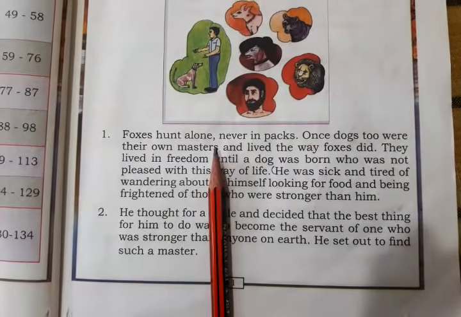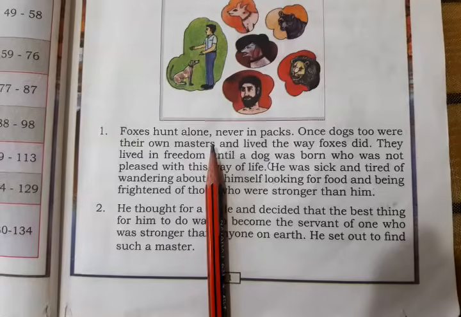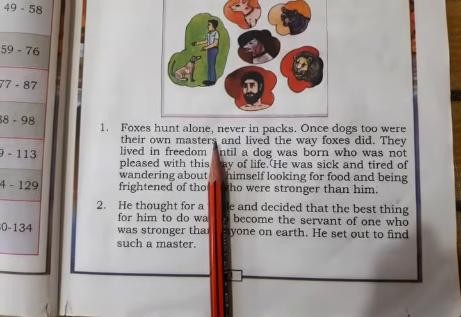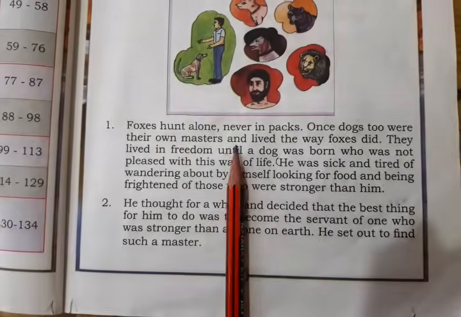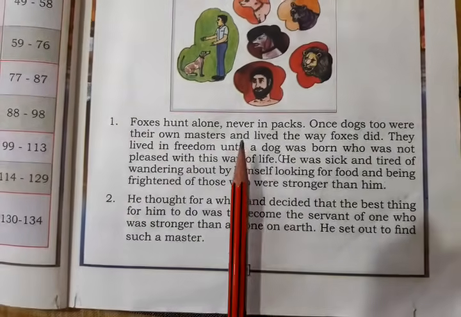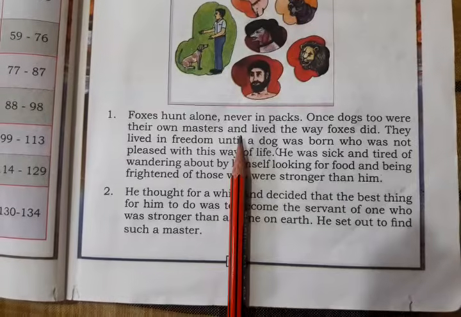See children, here the foxes lived in a pack. Pack means a group of foxes. So foxes hunt and not in packs. When foxes are alone, at that time the foxes used to hunt.